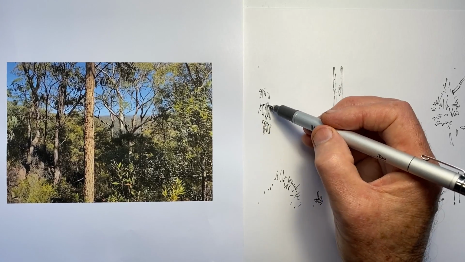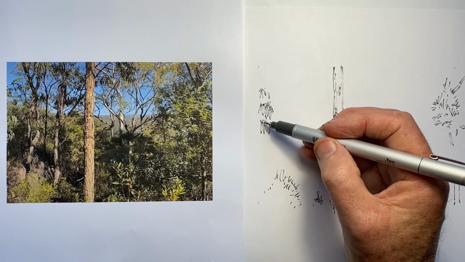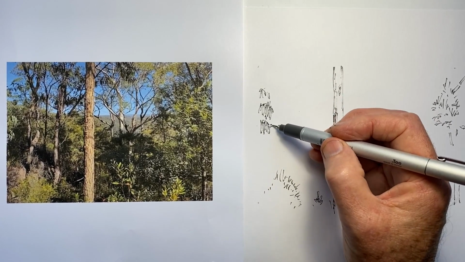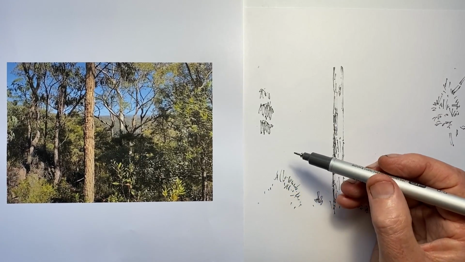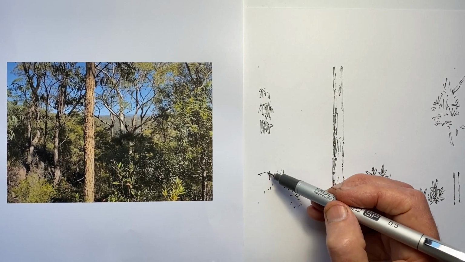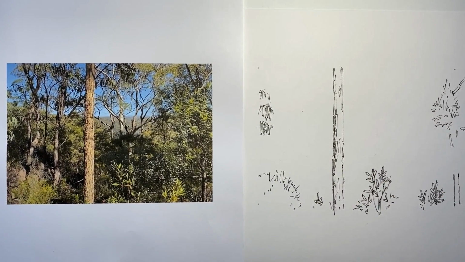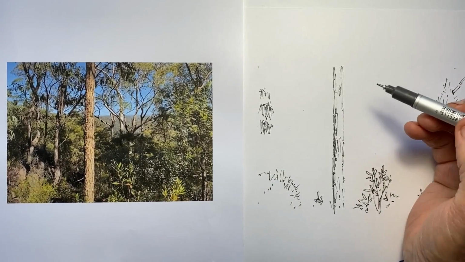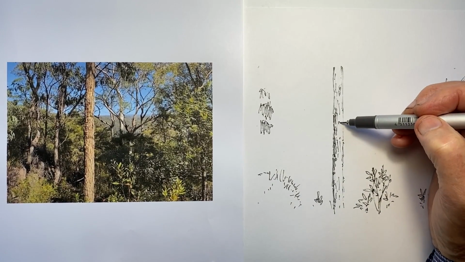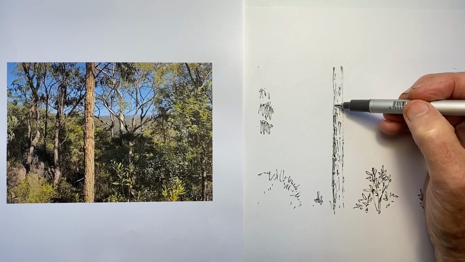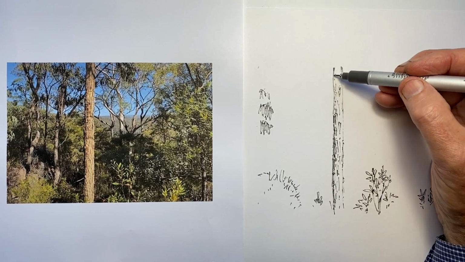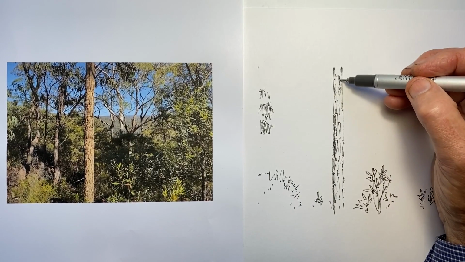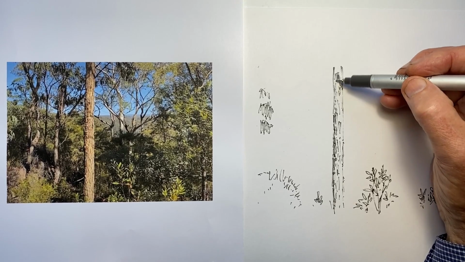Now, if you look at these clusters of leaves that I'm drawing now, you can see that in some of them I've basically got two sides of a leaf, albeit they're small lines, but in other parts, I'm not drawing them precisely. I'm not outlining precisely. I'm more bundling a whole bunch of marks together that create the look of what we're looking at in our reference.